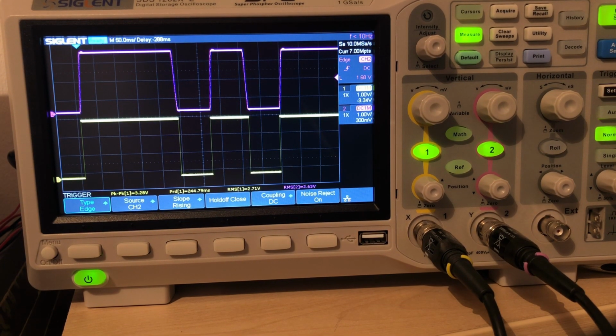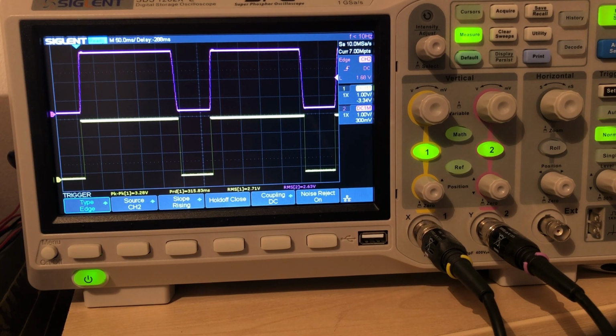Okay, let's have a look what it looks like on the screen. Right, quick explanation. The yellow trace is the keyer output, and as you would expect, it's a hard on-off trace, and the top trace is the output from the DAC, and there's a rise slope and a fall slope.